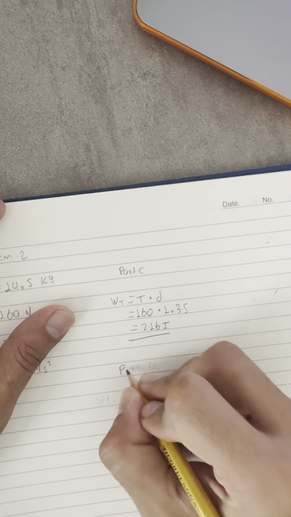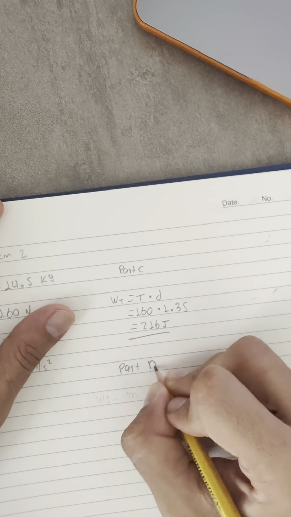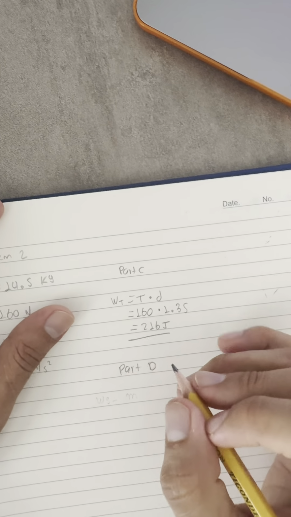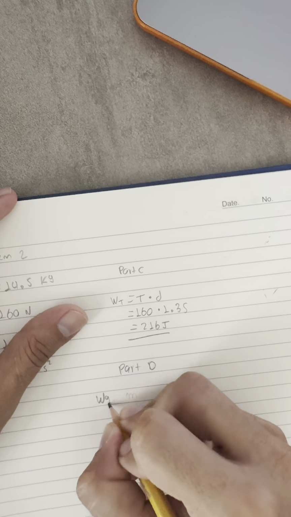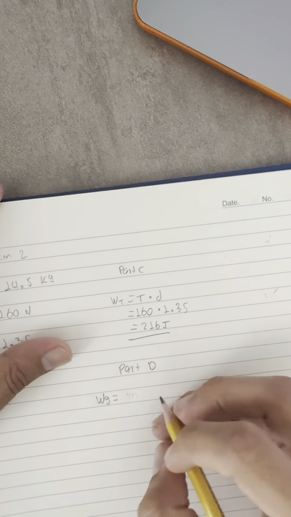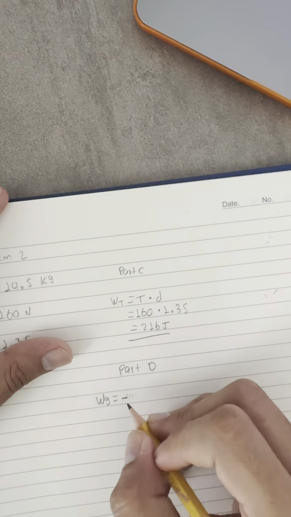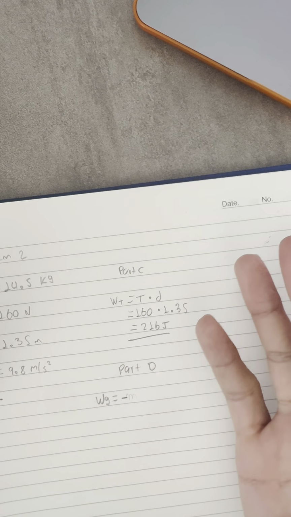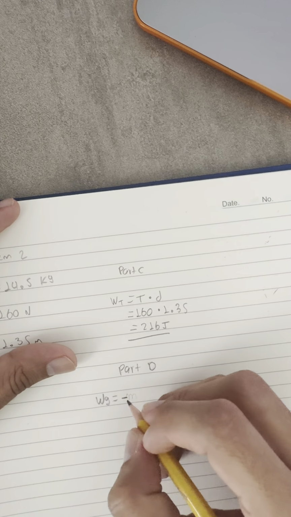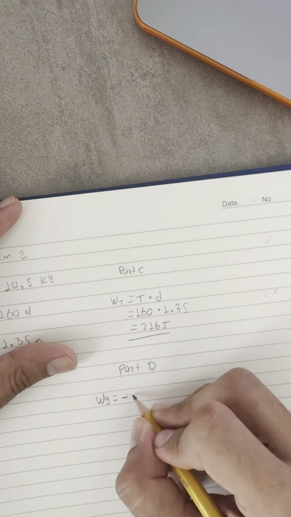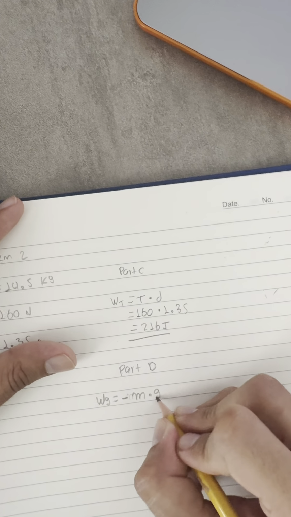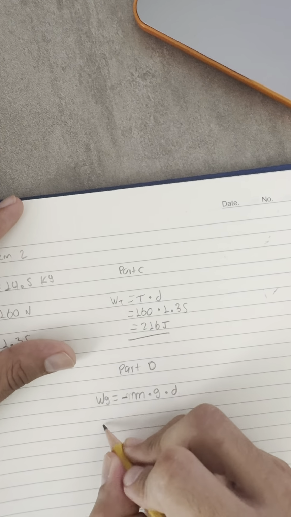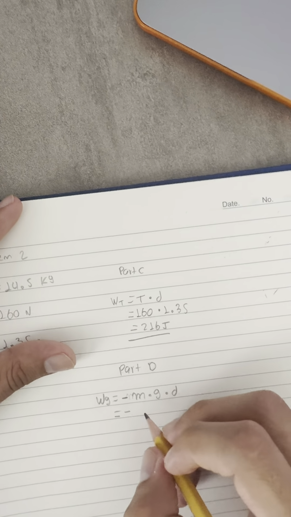So now for part D, we need to calculate the work done by gravity. So the work done by gravity is going to start with a negative, and this is because we are lifting the box. So this is going to be negative mass times gravity times distance.